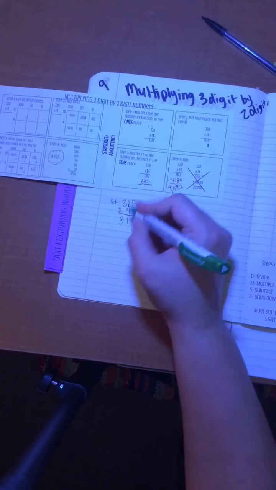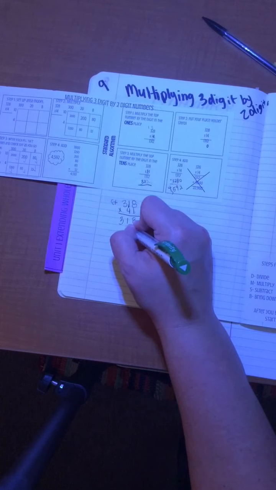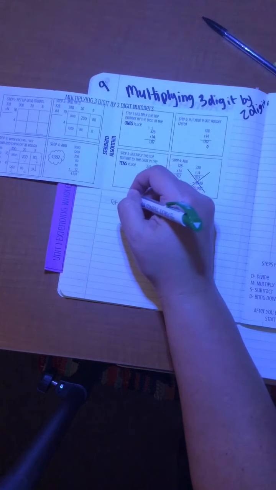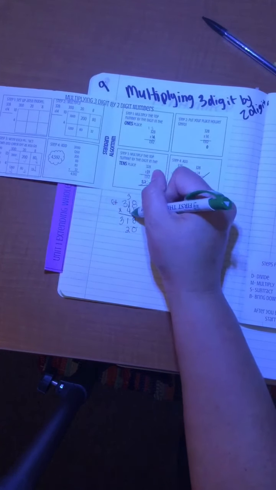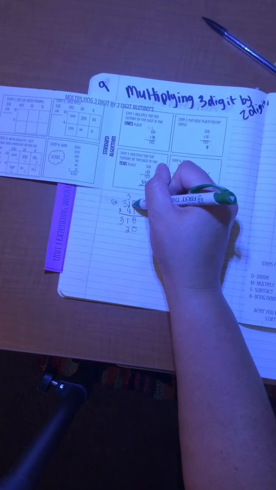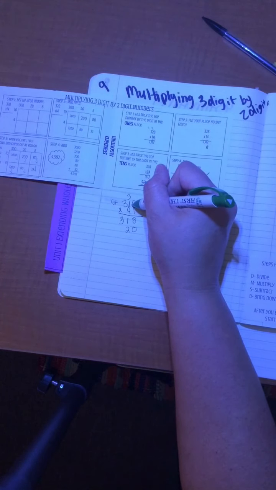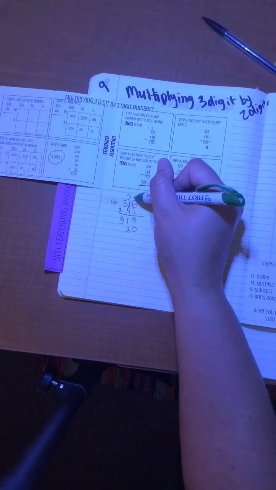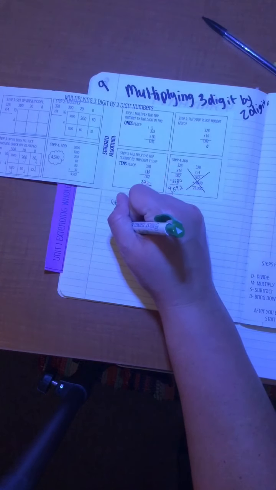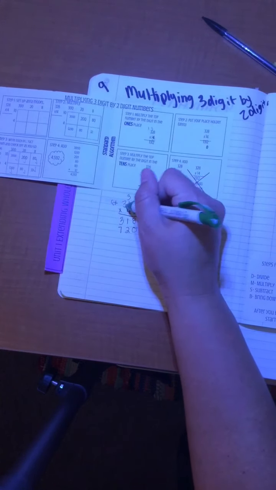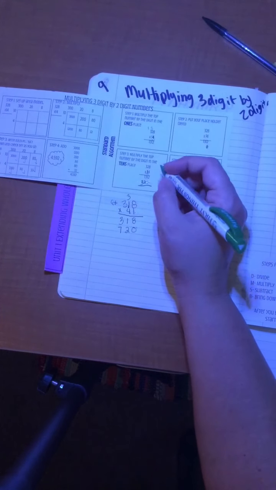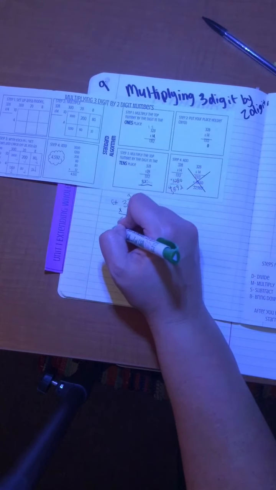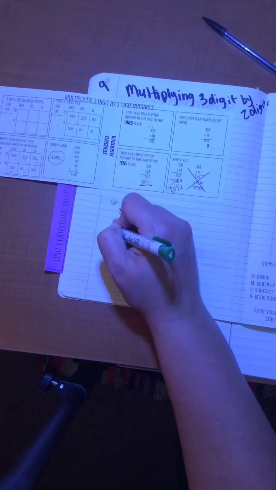Everybody, 4 times 8. 32. Yes, put my 2, carry my 3. 4 times 1 is 4. 4 plus 3 is 7. Listen, any number times 1 is itself. 4 times 3 is 12. Yes. Now what's the last step, everybody?